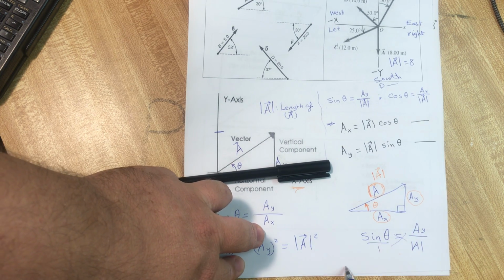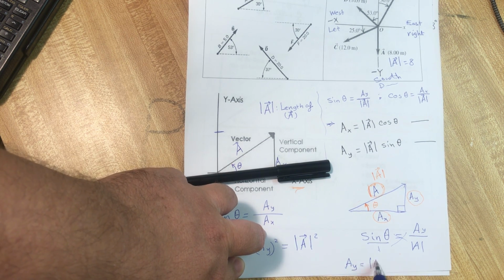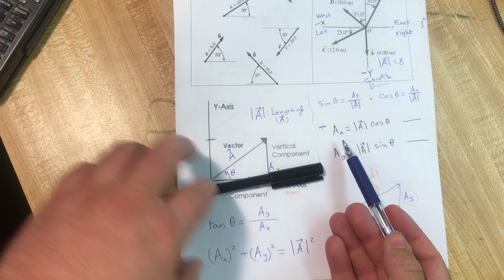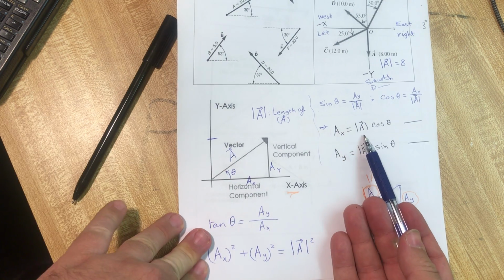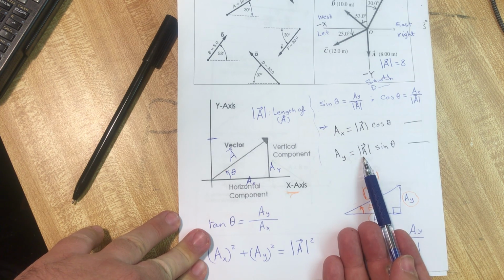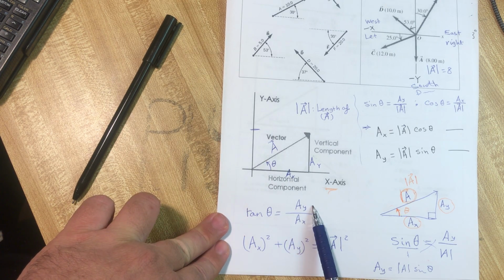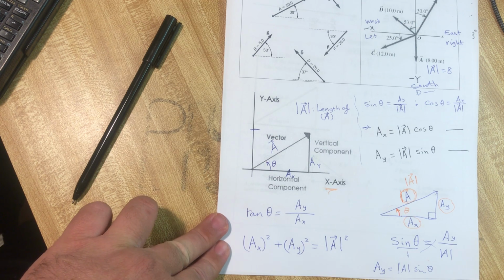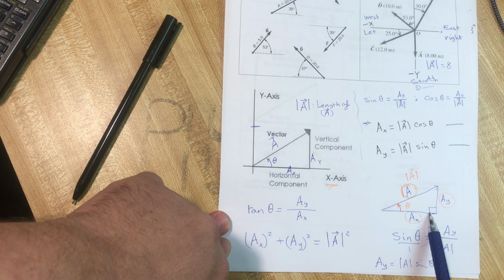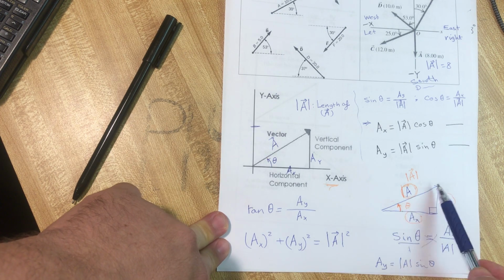Then Ay is equal to the length of A multiplied by sine theta. And we have the Ax component, which is equal to the magnitude of A multiplied by cosine theta. Ay component is the magnitude of A multiplied by sine theta. And by the way, tan theta is equal to Ay over Ax. And the Pythagorean theorem, which is Ax squared plus Ay squared is equal to the length of A squared.